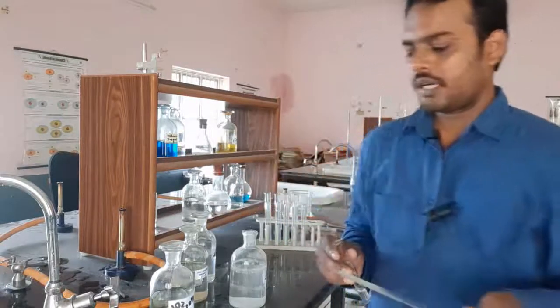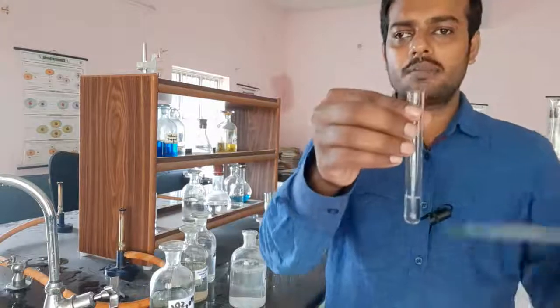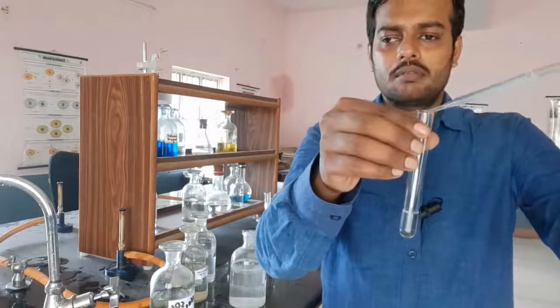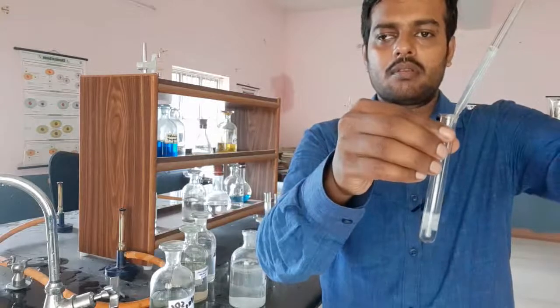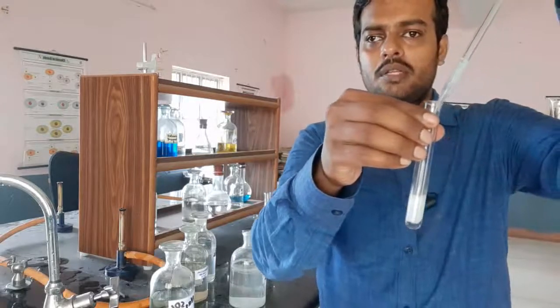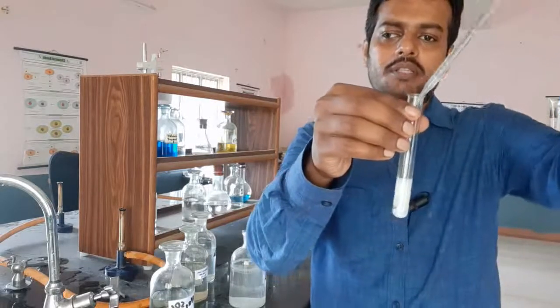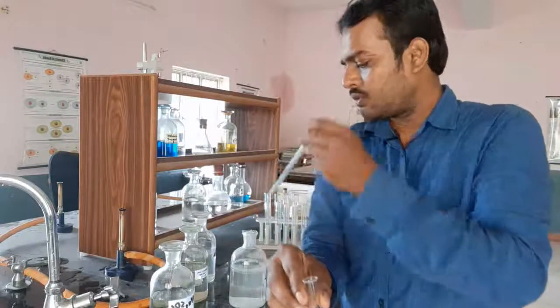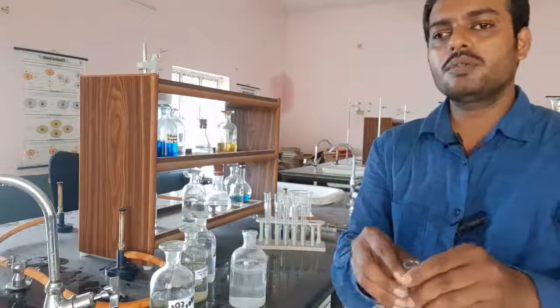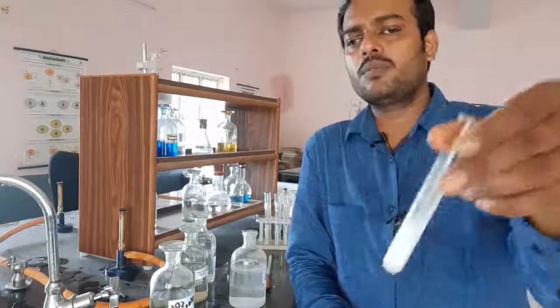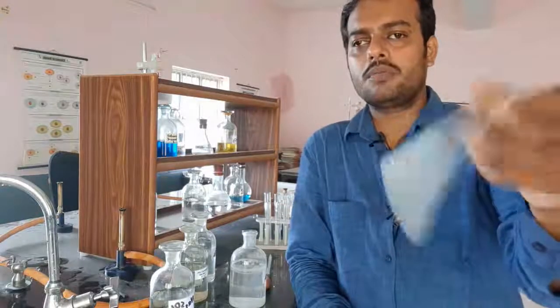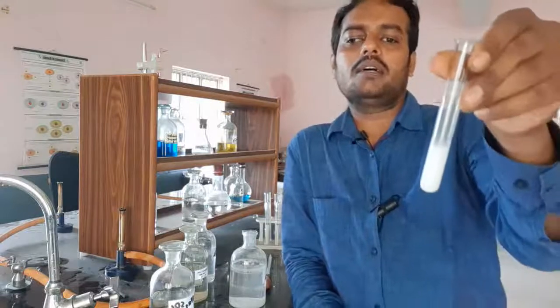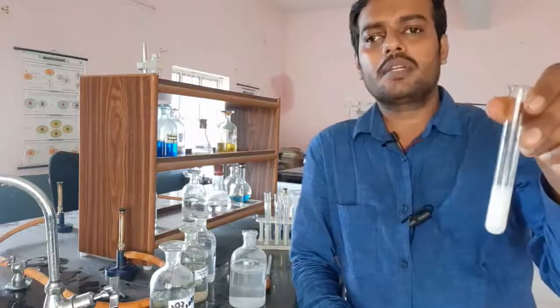So, it's a barium chloride solution. Let us see what happens. You can see the formation of white precipitate when the barium chloride has been added to sodium sulphate solution. So, the formation of this white precipitate shows that the previous compound was containing the sulphate group.